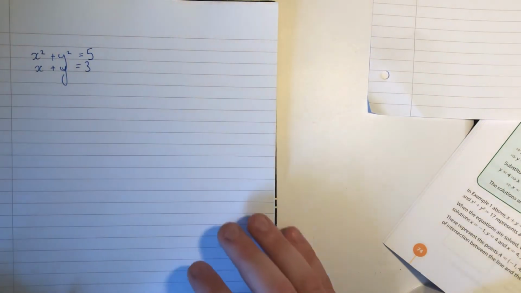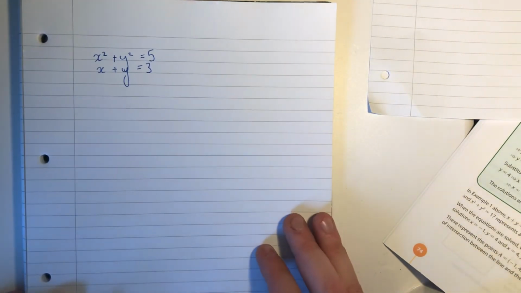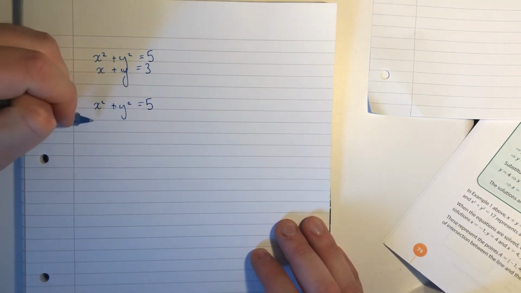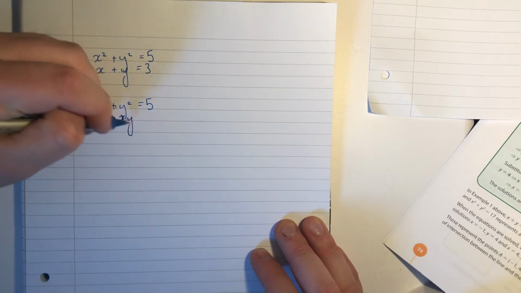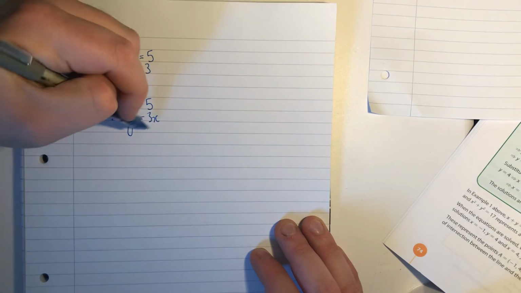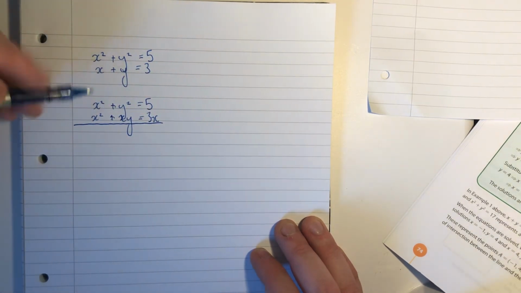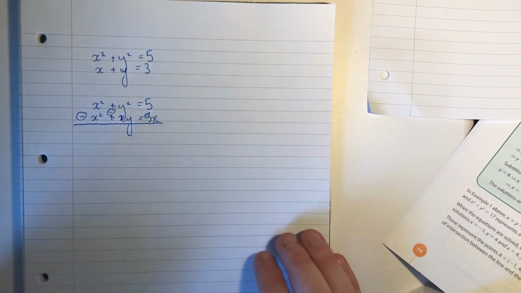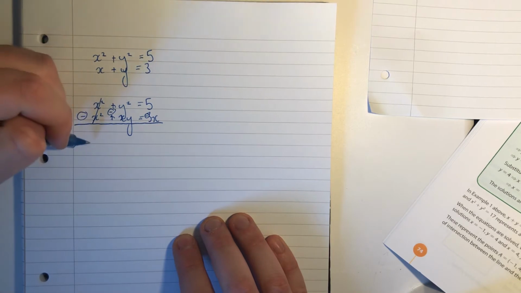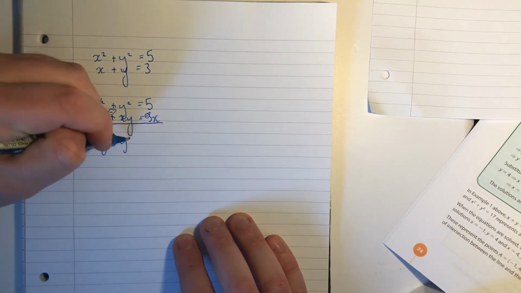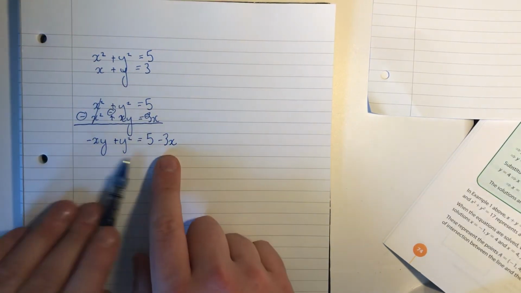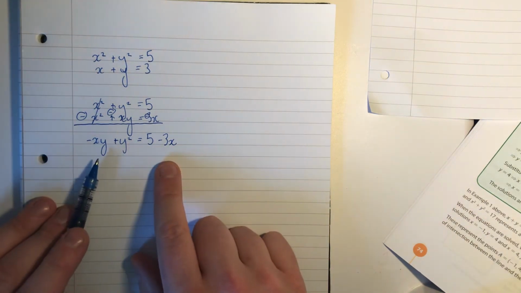Let's try it. So let's try and get the x's to match up. That means I could multiply the bottom line by x. So we now have x squared plus y squared equals 5 on the top line. And we'd have x squared plus xy is equal to 3x. And now to get the x's to kill each other off, I might do a sign change. Minus and a minus. And my answer will be, they're gone. I'll have minus xy plus y squared equals 5 minus 3x. Don't be too worried about how I did that subtraction. That's not really on your course, but that will be the answer.